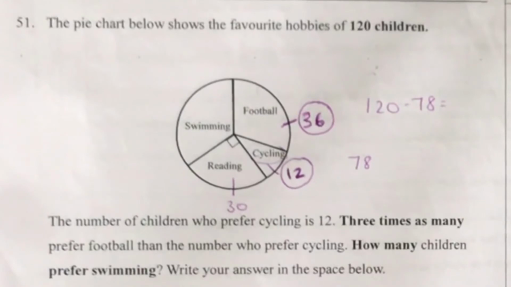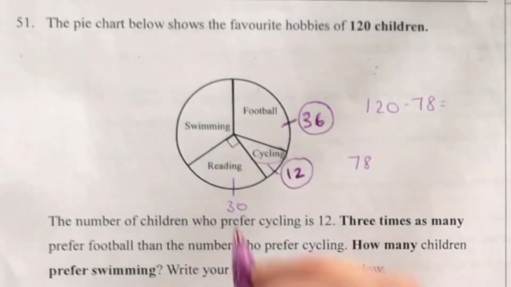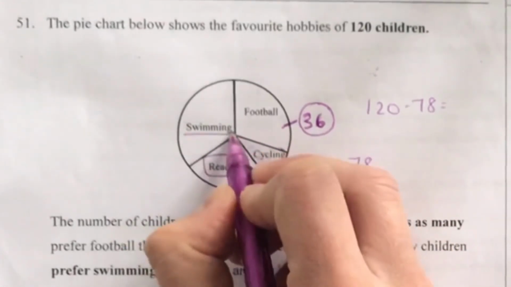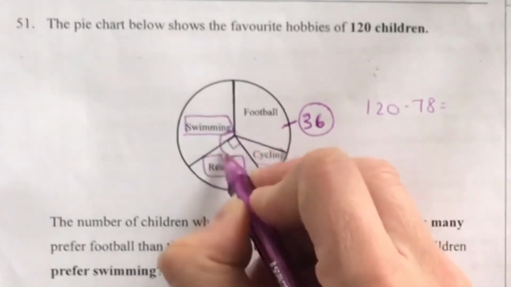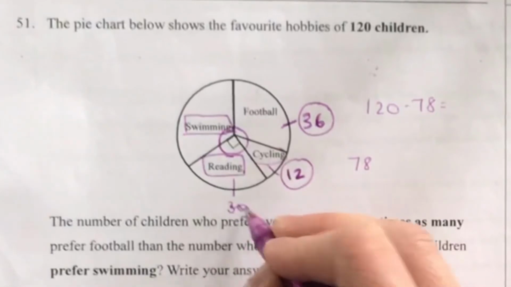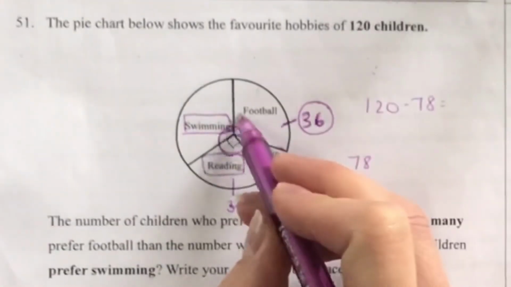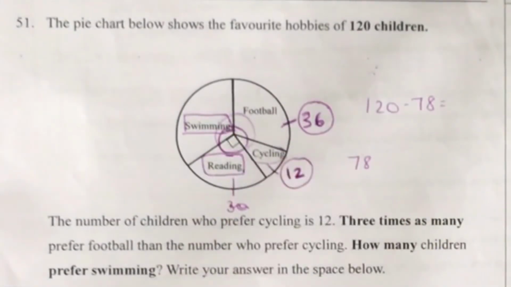You then need to work out how many prefer swimming. You don't know yet how many prefer reading, and you don't know how many prefer swimming. This right angle is really important for you in this question. A right angle is a quarter of all of the angles within this circle.